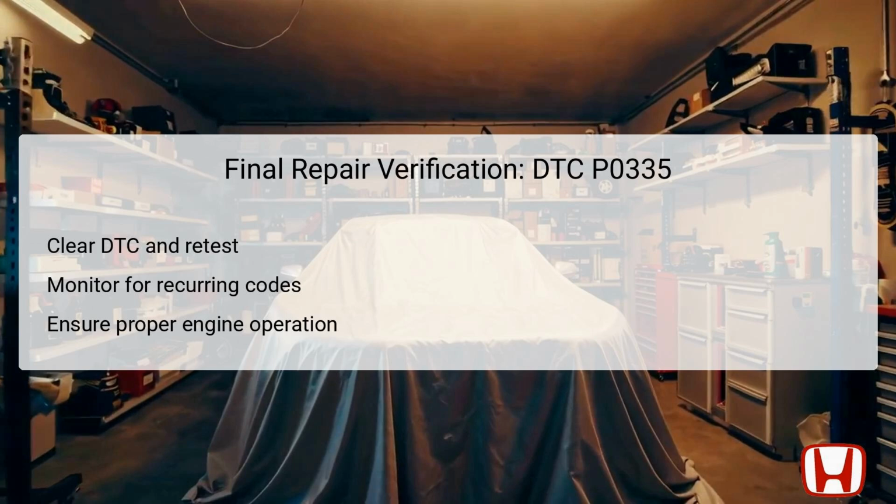Monitor the engine's performance and closely watch for the recurrence of the DTC or the illumination of the malfunction indicator light, MIL. Confirm that the engine operates smoothly without erratic speed or misfires. If everything checks out and no issues arise, the repair can be deemed successful. It's crucial to ensure all systems are functioning correctly before concluding the diagnostic process.